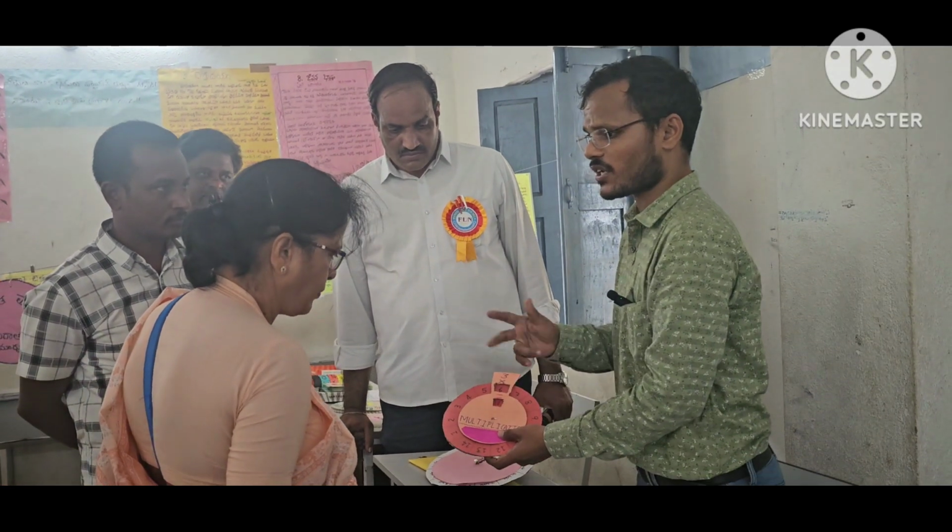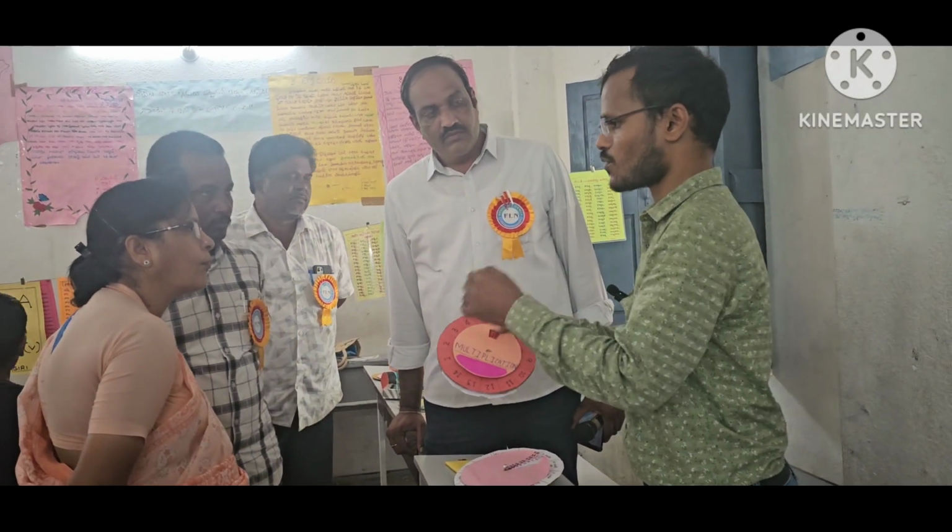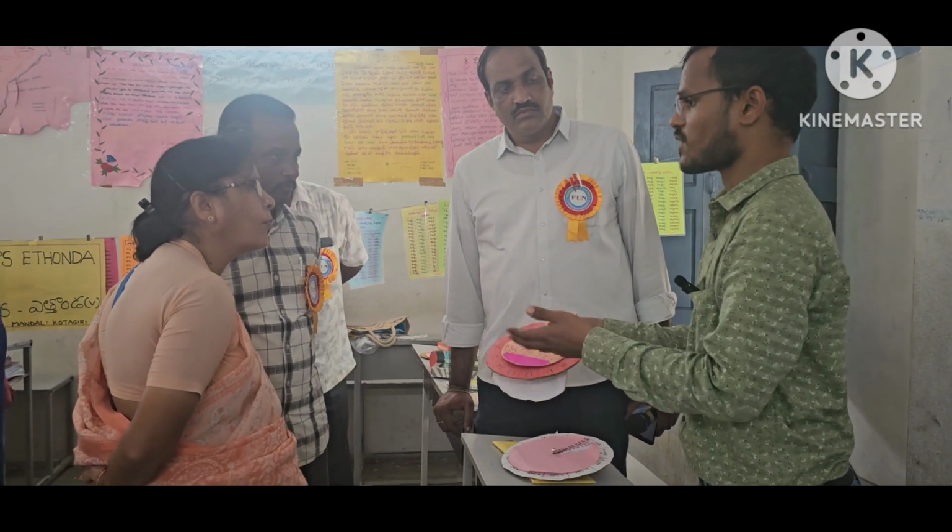So we can make different things and give them to the students easily. If the students don't know the 3 table, sitting in one place, they will read by using this one. They can learn it by heart or they can read easily.